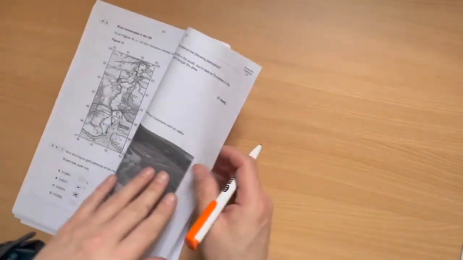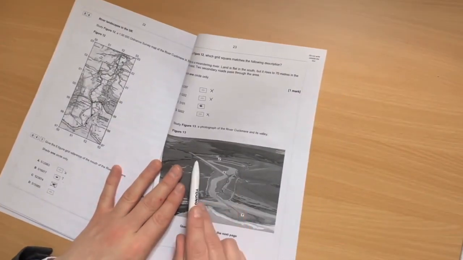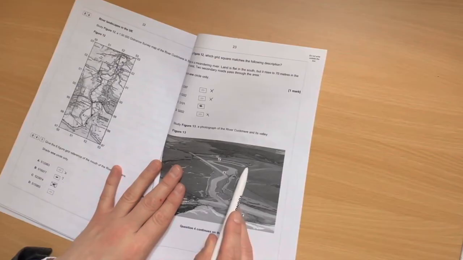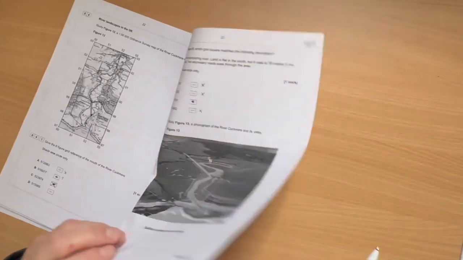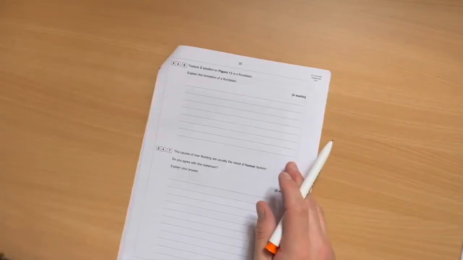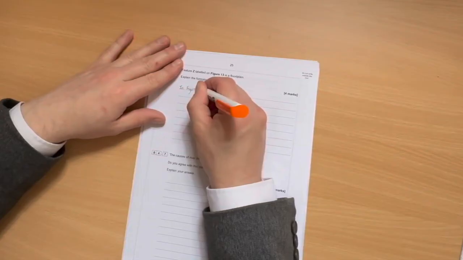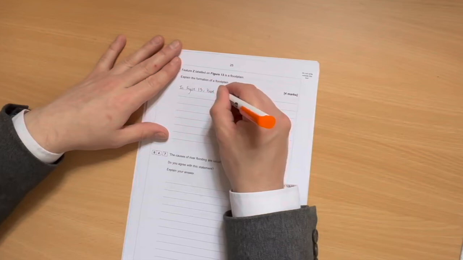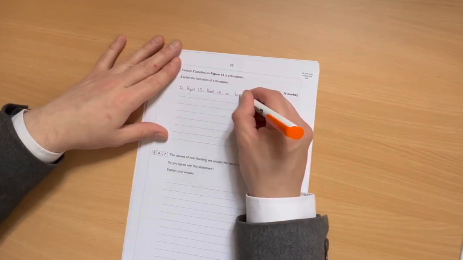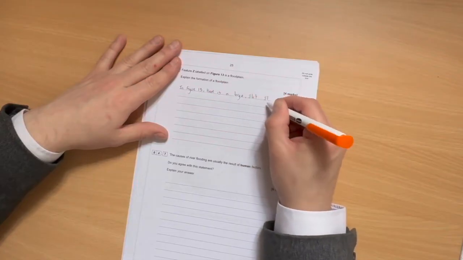Alright, next, explain the formation of a floodplain. So let's have a look at feature Z. So here's feature Z. Okay, it's talking about this area. So even if I didn't know anything, I could be like, well, why is this feature like this? So I could just say what I say. I've got flat land next to the river. So in figure 13, comma, there is a large flat floodplain.